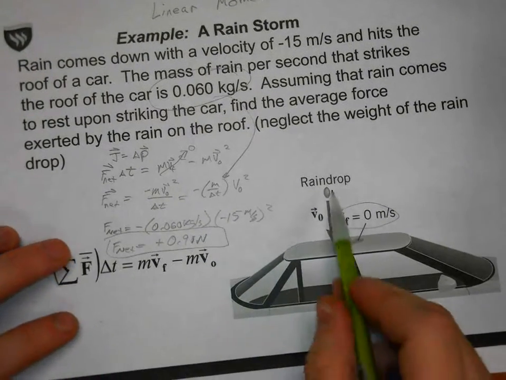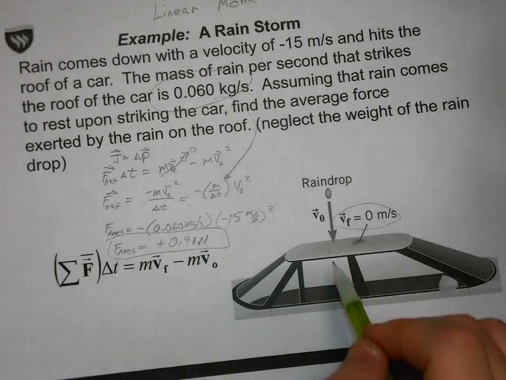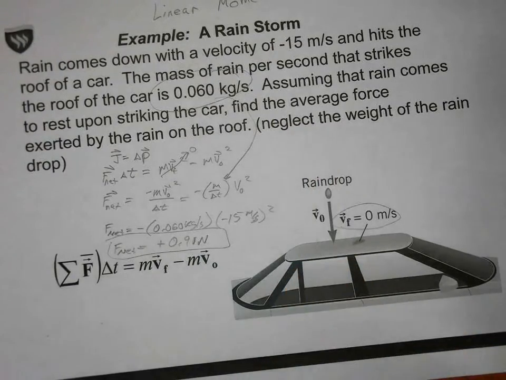which is exactly what we'd expect because the average force is upward because it has to stop that raindrop. The raindrop's coming downward, the force is applied in the upward direction to stop it.